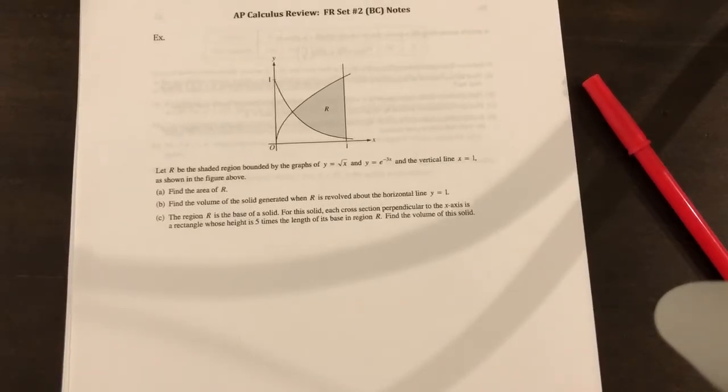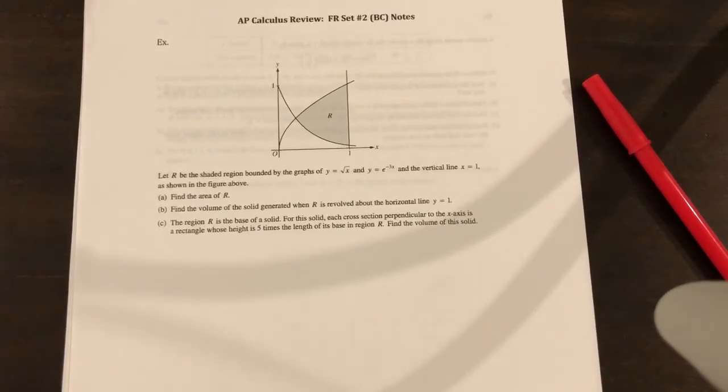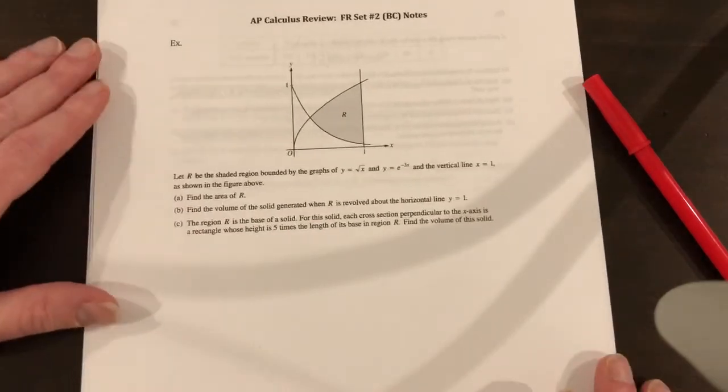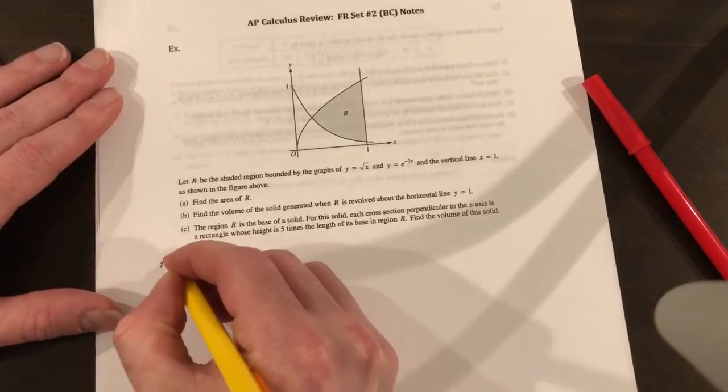Okay guys, so this is going to be your free response set number 2 notes. Once again, the last question on here is going to be for BC only, so AB, ignore it. Okay. So first part of this question, this is a solids of revolution question.